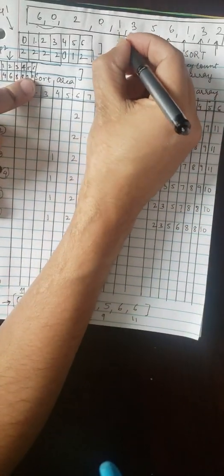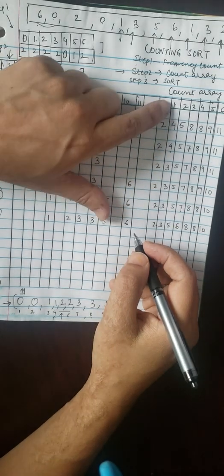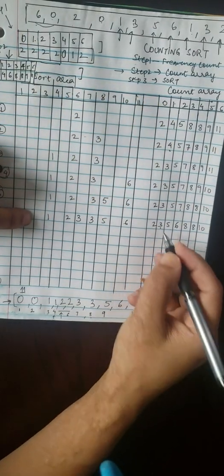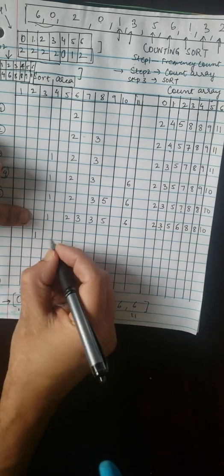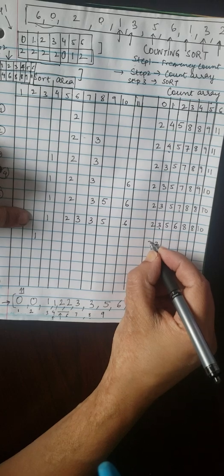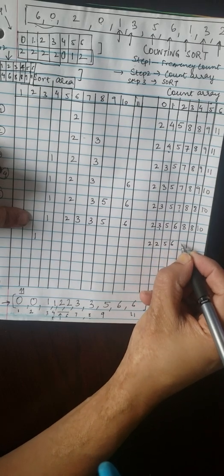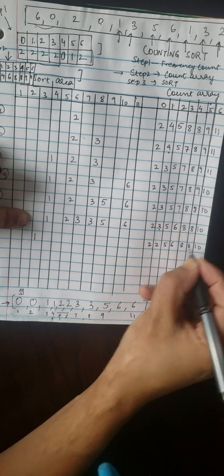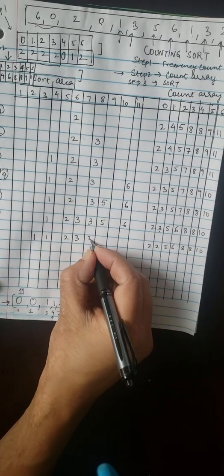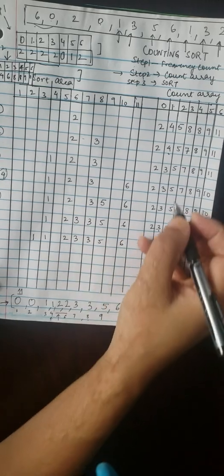All right, let's move to number 1. Now we know the number 1 last position is 3. So when we see 3, it's open here. So we put number 1 here. Obviously this 3 would change to 2. Let's copy this 2, 5, 6, 8, 8, 10. Let's copy the other numbers. 1, 2, 3, 3, 5, 6.